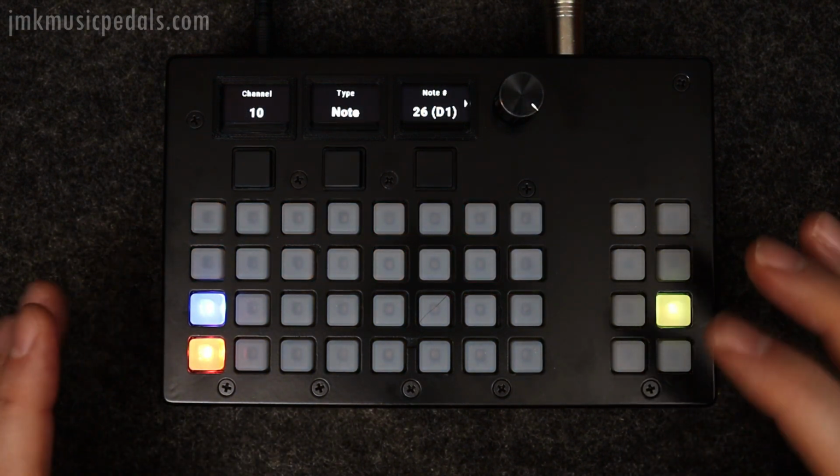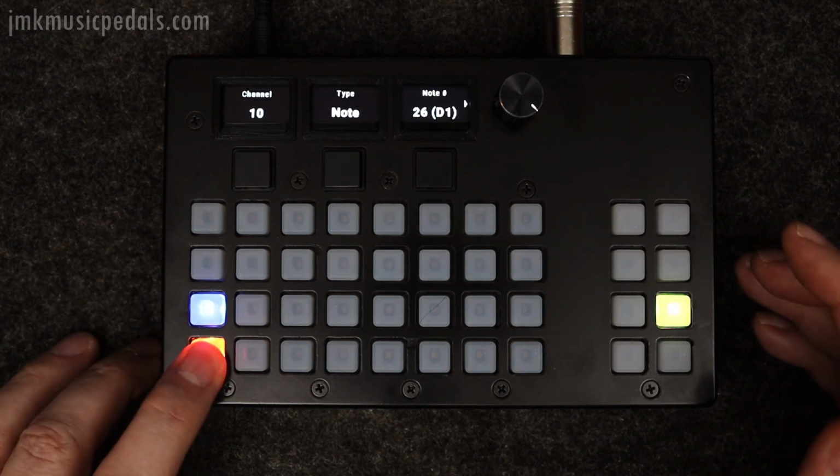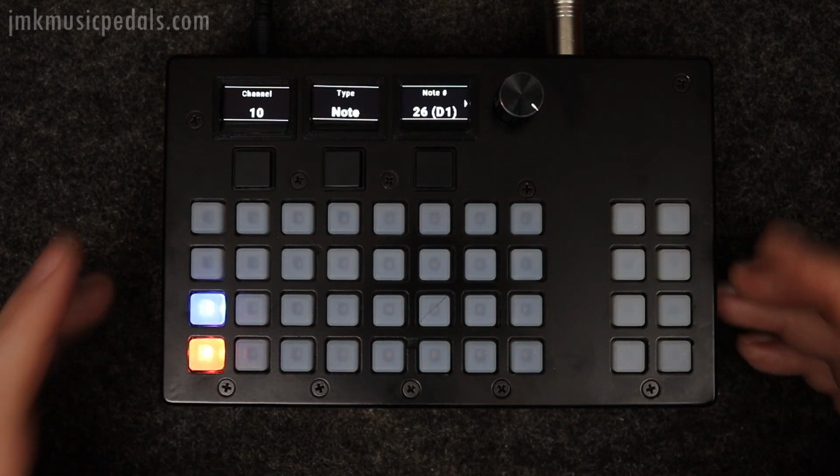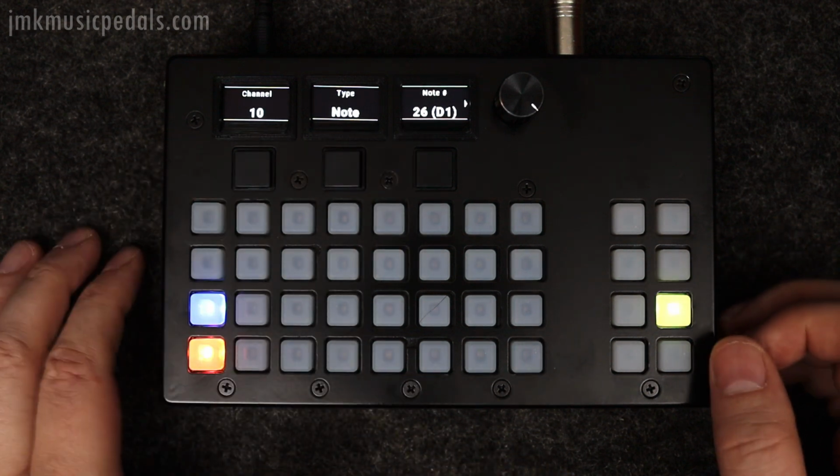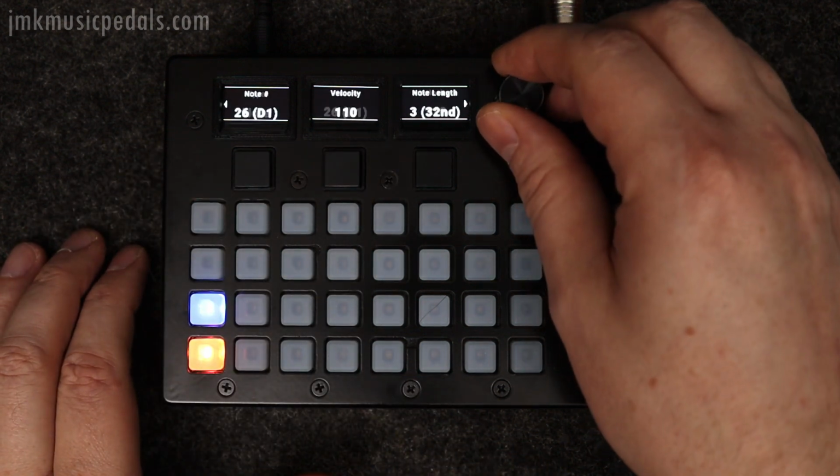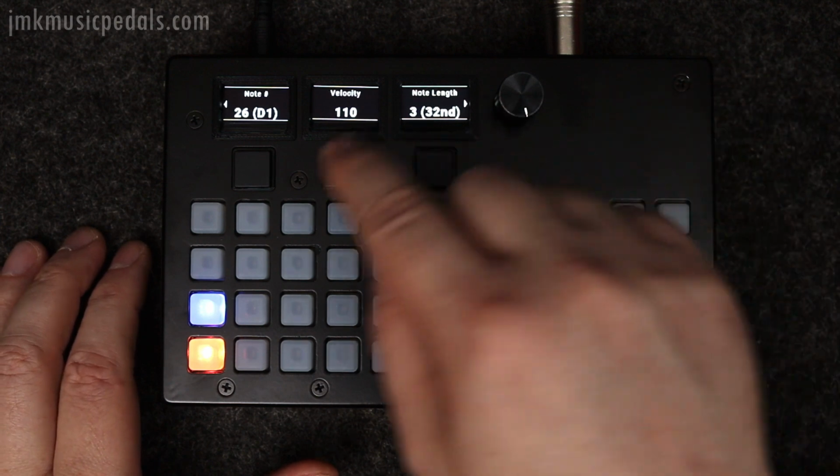Another thing you can do is lock the track menu by holding the track button down for 2 seconds. A locked menu is indicated by these white lines. This keeps the parameters of the track in view until you're done with them.